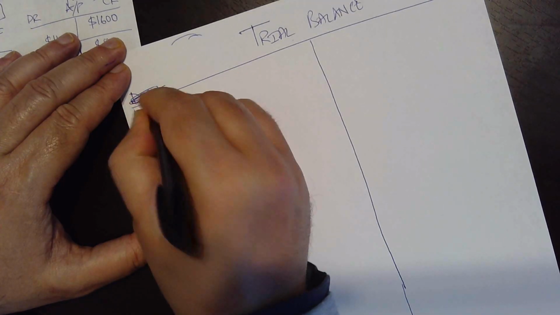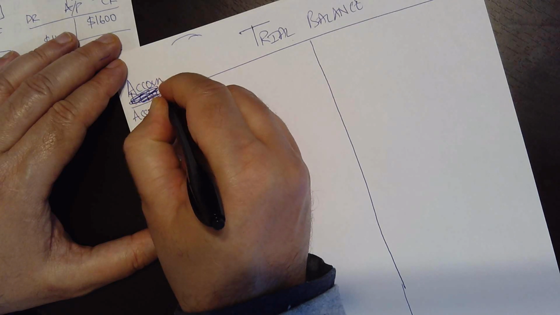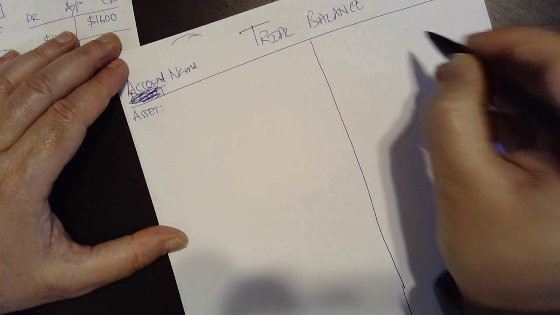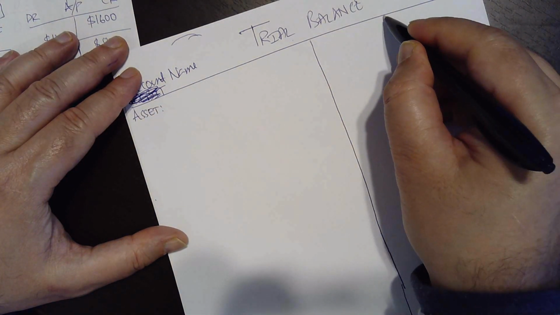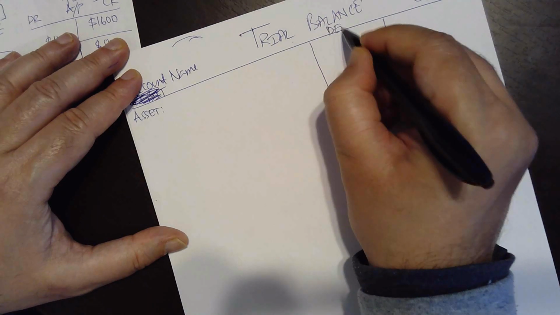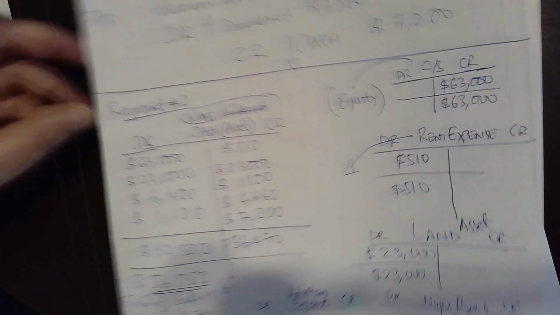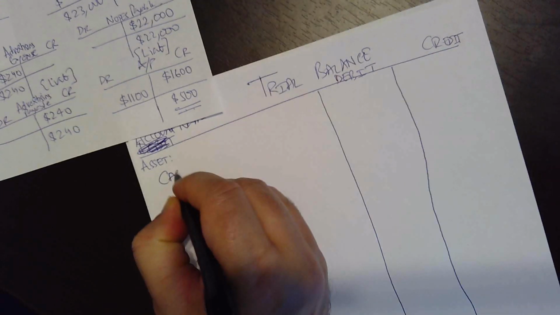Sorry, I didn't mean over here. That's the account name. So we have a debit, and then we have another column for debit over here and a credit on this side. So for asset accounts, what asset accounts do we have? The first thing we have is cash. So we will put cash.